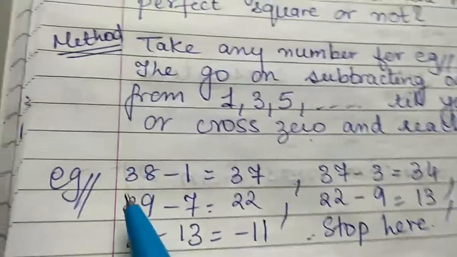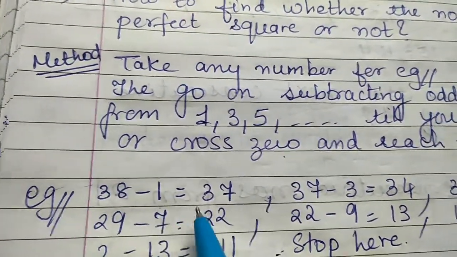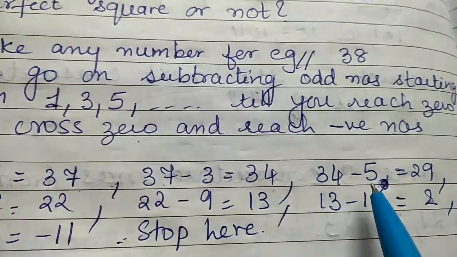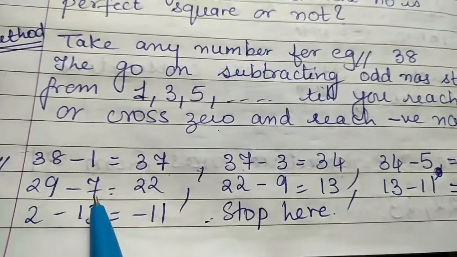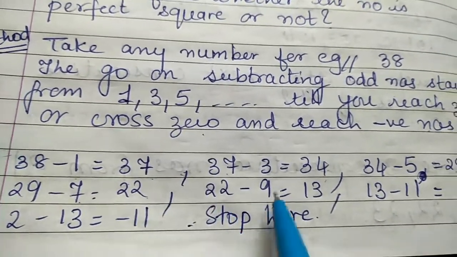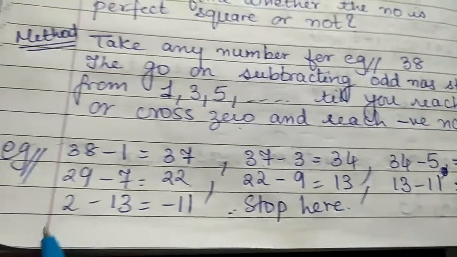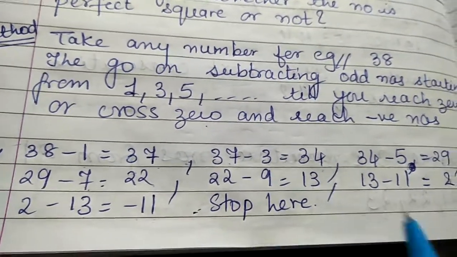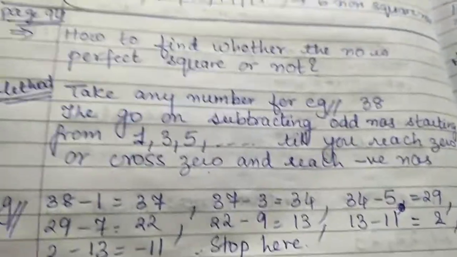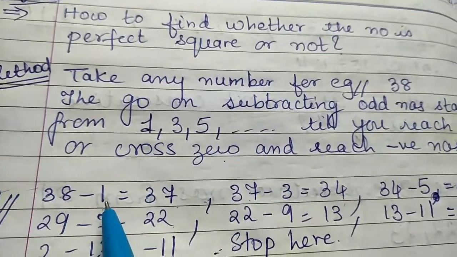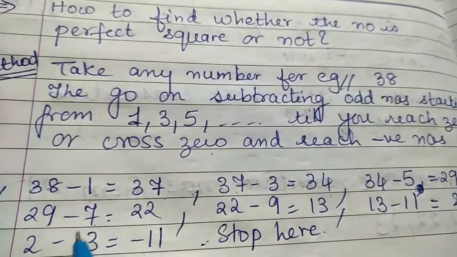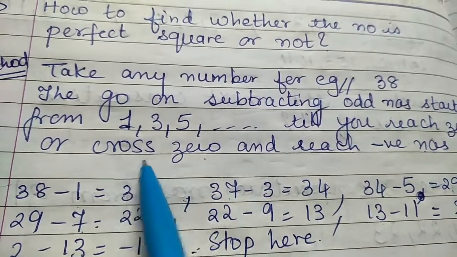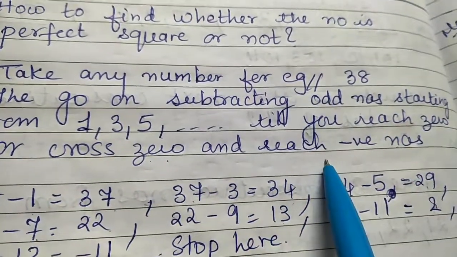So suppose you are taking 38. 38 minus 1 gives you 37, then 37 minus 3 gives you 34, 34 minus 5 gives you 29, 29 minus 7 is 22, 22 minus 9 is 13, 13 minus 11 is 2, 2 minus 13 is negative 11. So stop here, because now we have crossed 0 and reached a negative number. If you see here, we are taking all the odd numbers 1, 3, 5, 7, 9, 11, 13, till we reach either 0 or we cross 0.